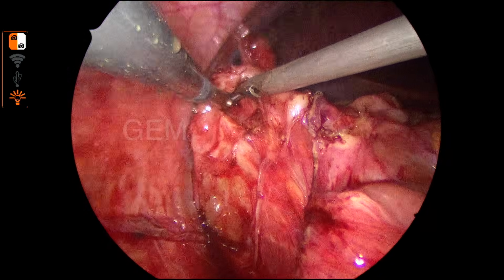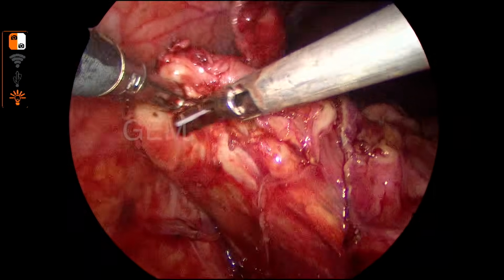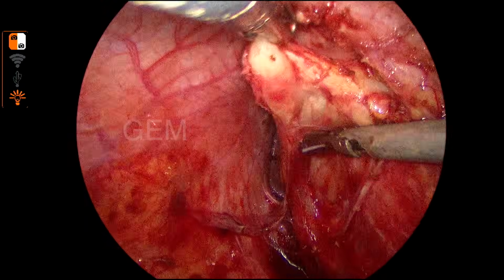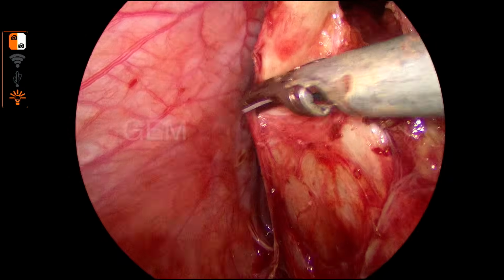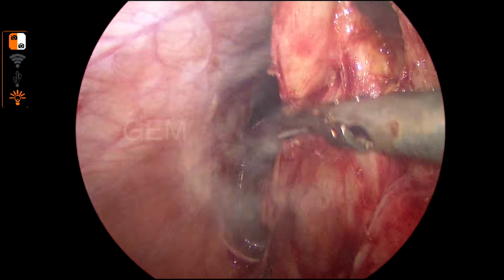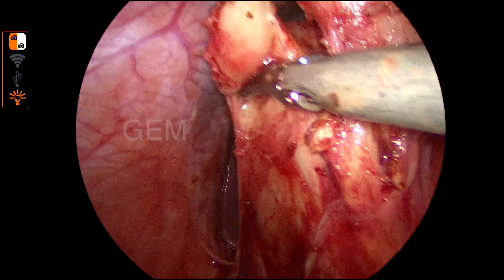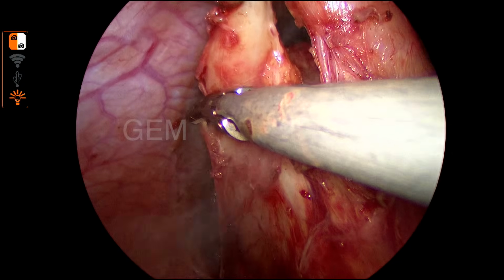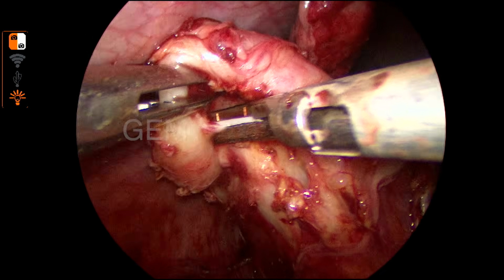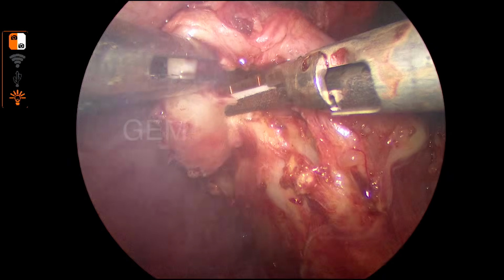So our aim is to mobilize the appendix without cecal injury. That's why the cecal posterior attachment is there. If you pull it with the appendix, then the posterior is also attached, so you are pulling in one direction, and the chance of a tear of the cecum is there. So that's why I released it posteriorly. So if I pull the appendix, it will not tear.